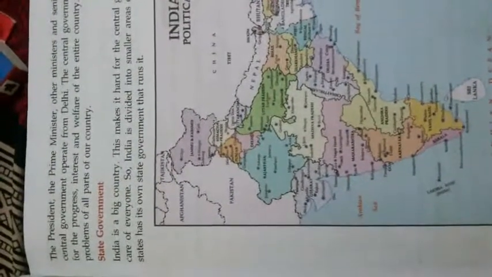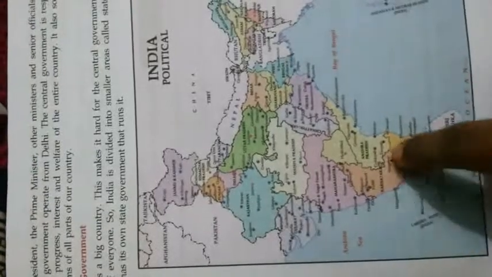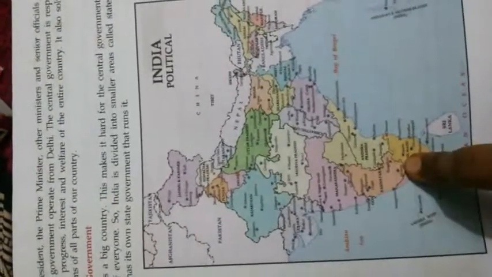Next we have the state government. What do you mean by state government? See, India is this big. A person sitting in Delhi cannot come and look after the people in the other states, which are very far, each and every day. No, he can't. So what have they planned? They have made the whole country into small parts and divided it into smaller areas, so that it is easy for the central government to work smoothly.